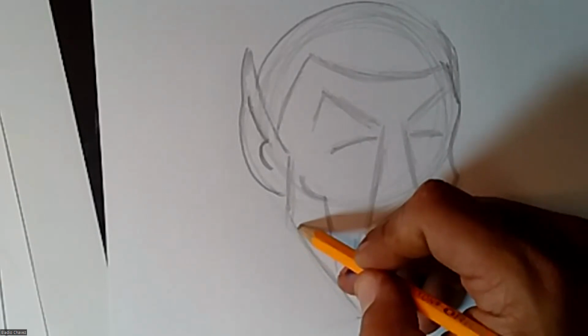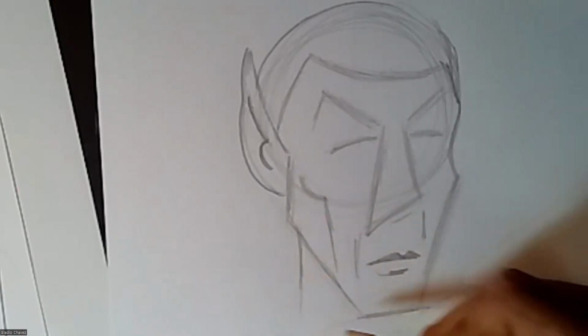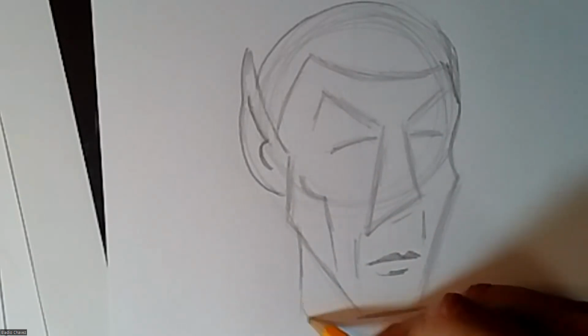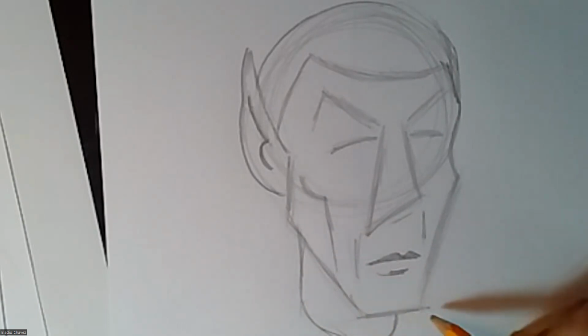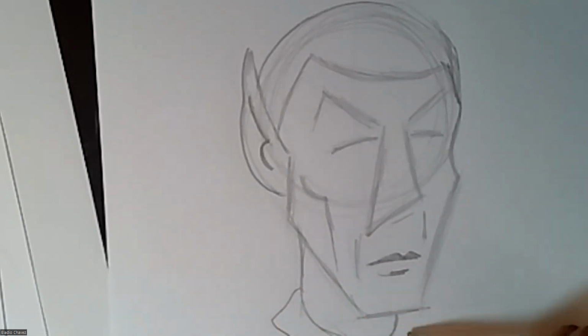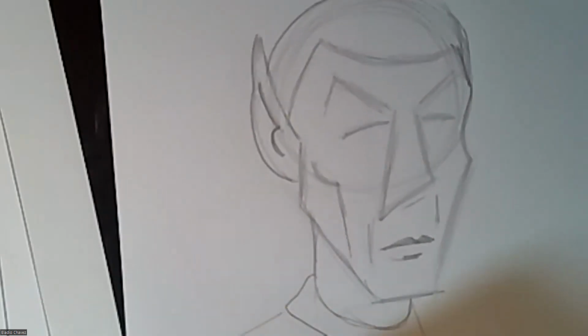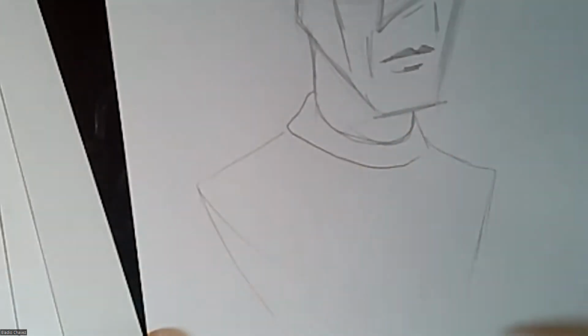All right, so I'm gonna thin his neck out. Let's see, there's the jaw. I'm gonna bring the neck in a little bit. And then you see, I'm gonna bring this neck around here. Put that collar on him. And then it's really thin, so I'm gonna put almost this here on him.